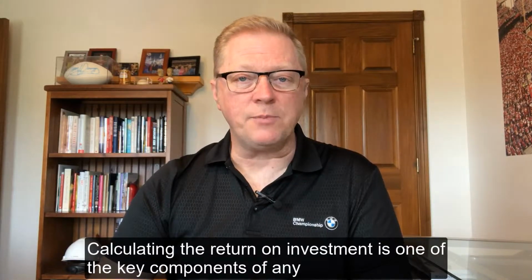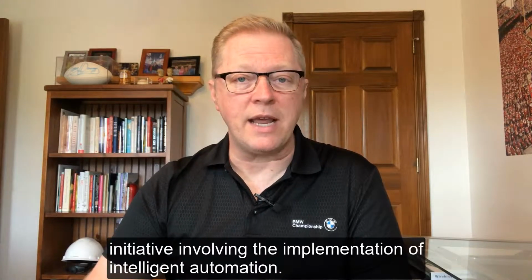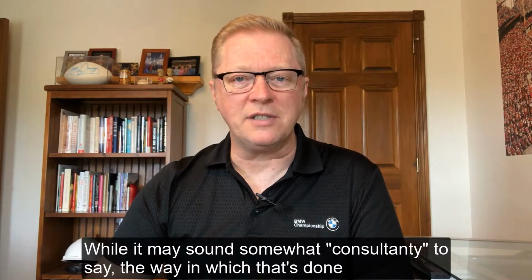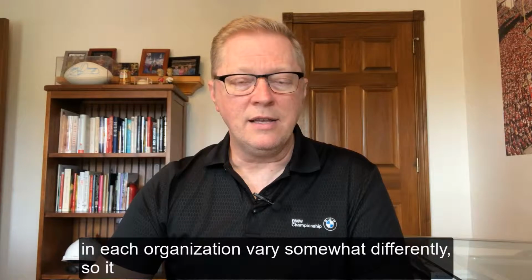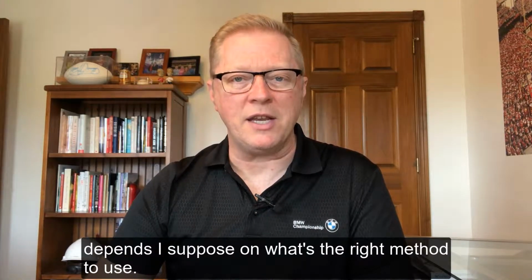Calculating the return on investment is one of the key components of any initiative involving the implementation of intelligent automation. And while it may sound somewhat consultancy to say, the way in which that's done in each organization can vary somewhat differently. So it depends, I suppose, on what's the right method to use.